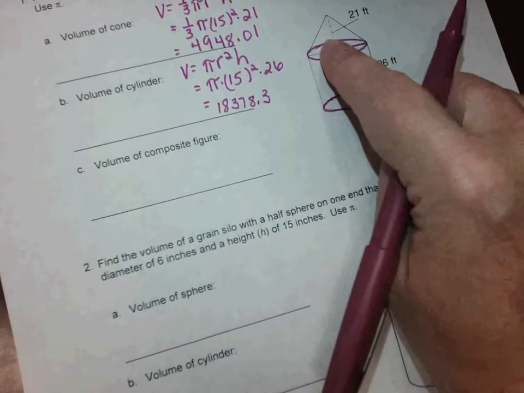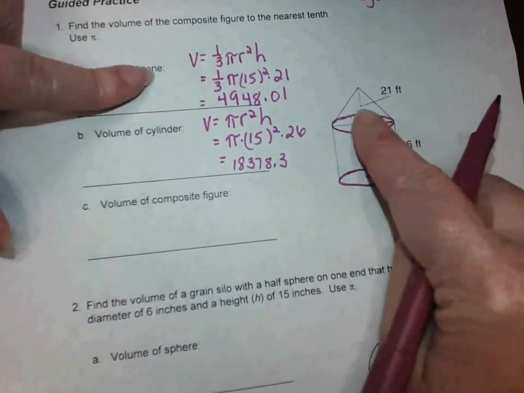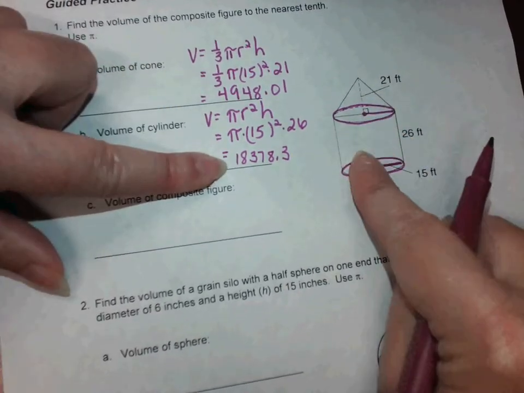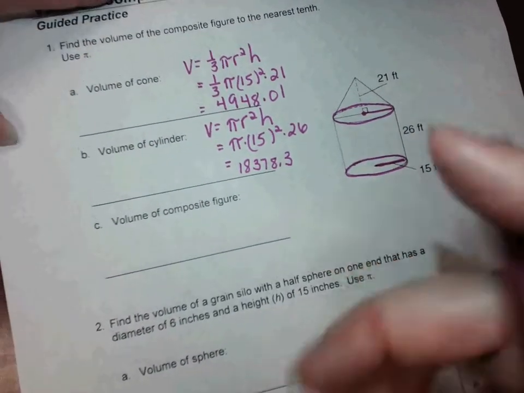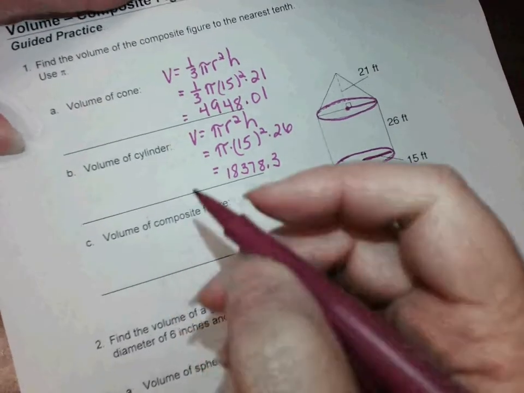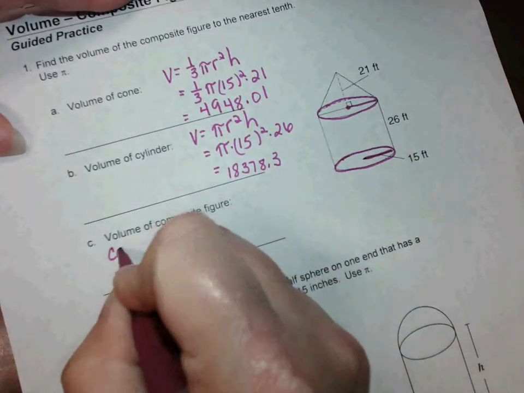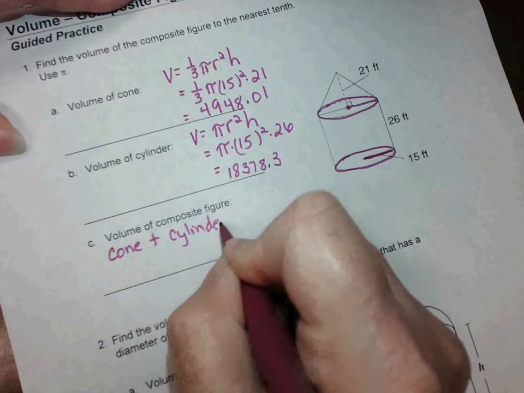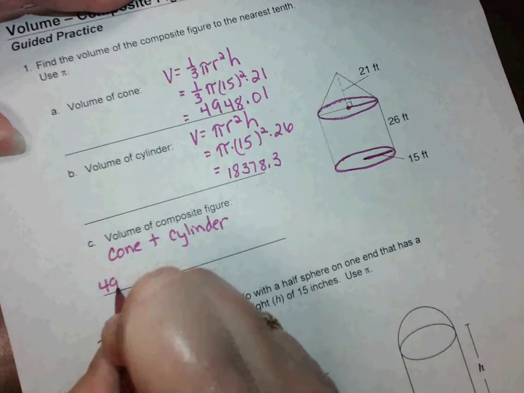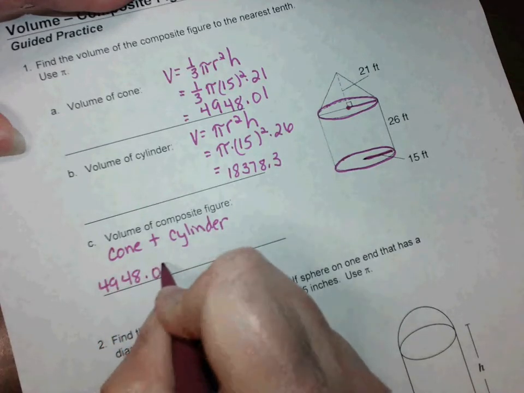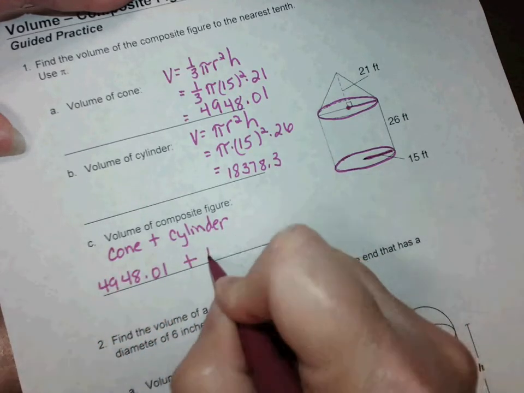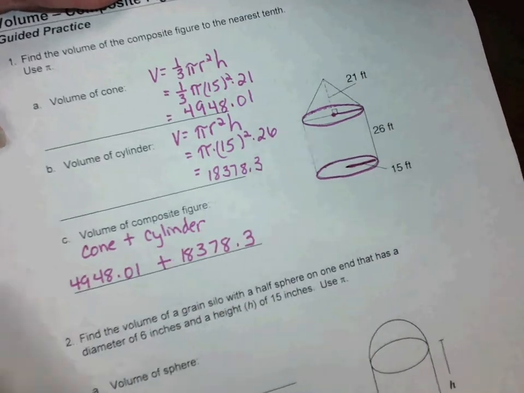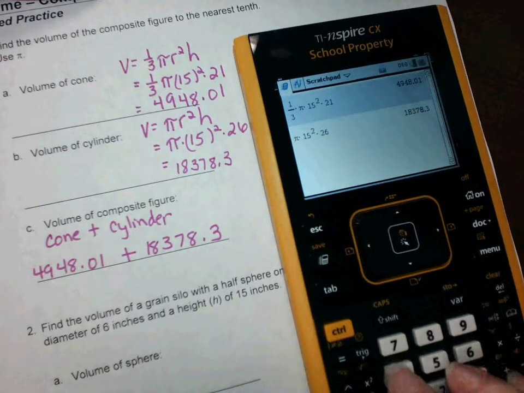The volume of the whole figure is going to be the volume of the cone plus the volume of the cylinder. So I'm going to do 4,948.01 plus 18,378.3. So I'll get my calculator.